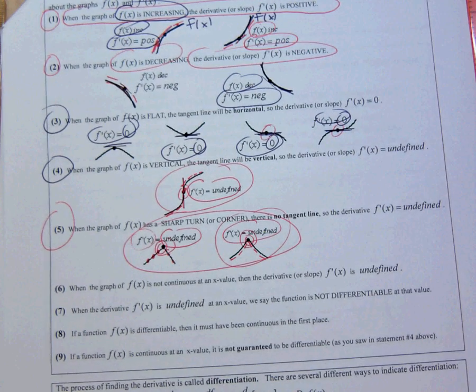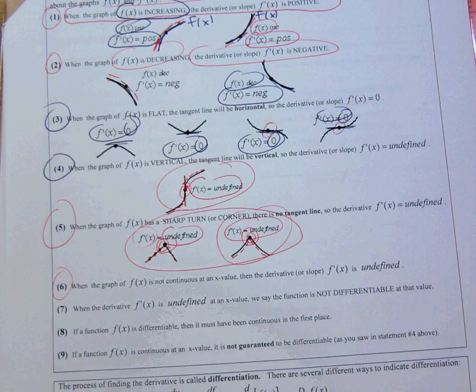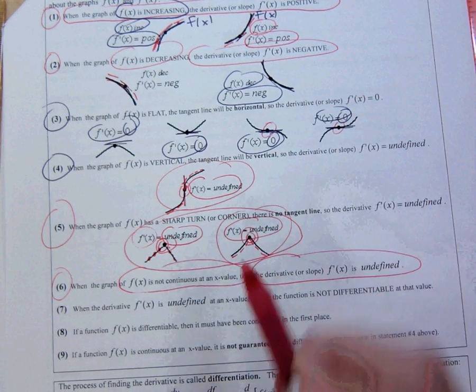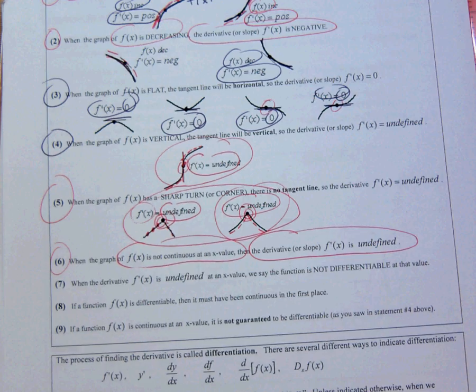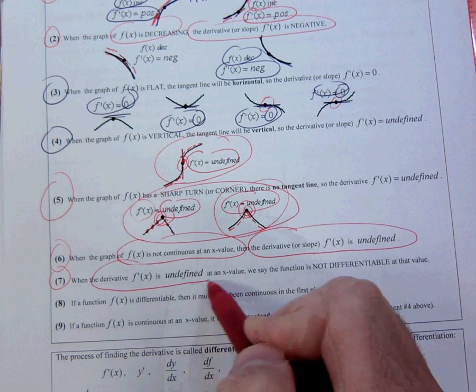Okay, I need to go through the rest of these. Please watch and listen. Some of these might be common sense, but you definitely need to know them before I turn the page. Number 6, what does it say? If f is not continuous, then automatically the derivative is what? Undefined. Number 7, when the derivative is undefined, we have a term for that. What is it?